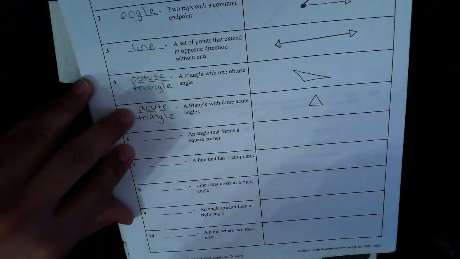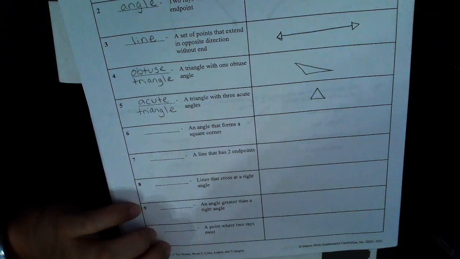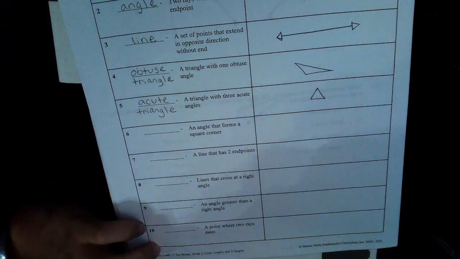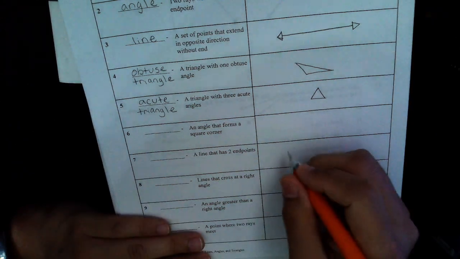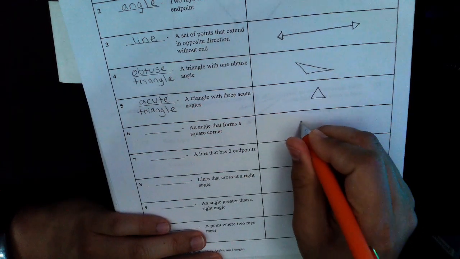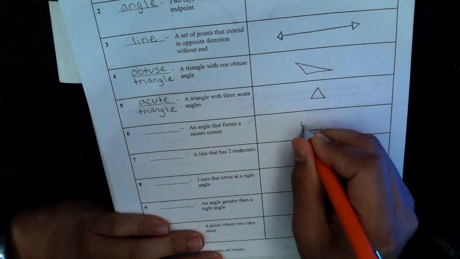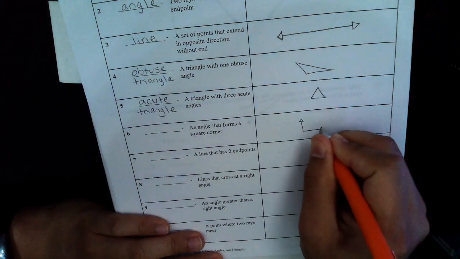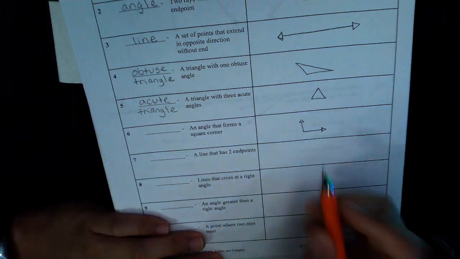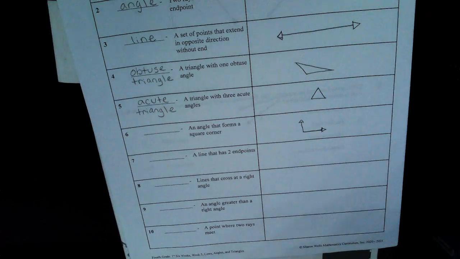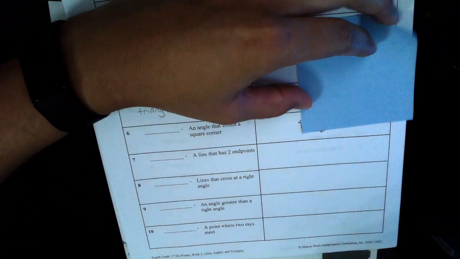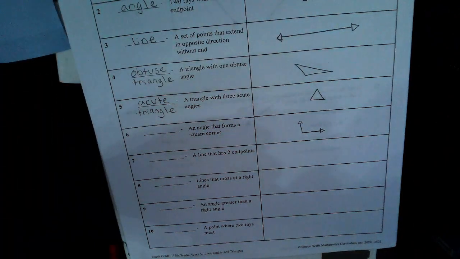Move my paper up a little bit. An angle that forms a square corner. So if I have an angle, and if that angle looks like the corner of a square or the corner of a sticky note, what do I have there?